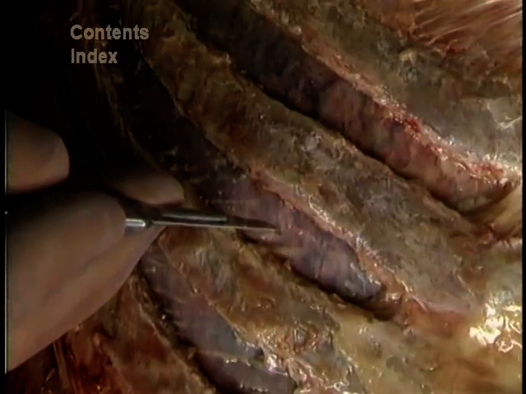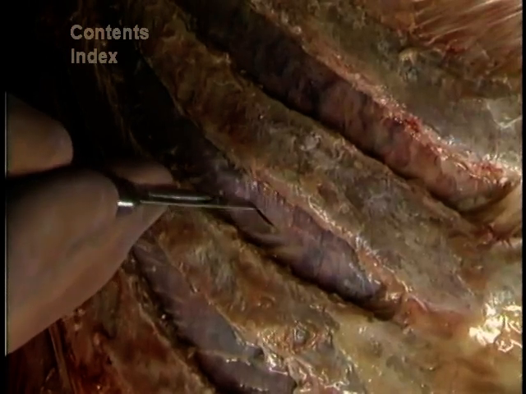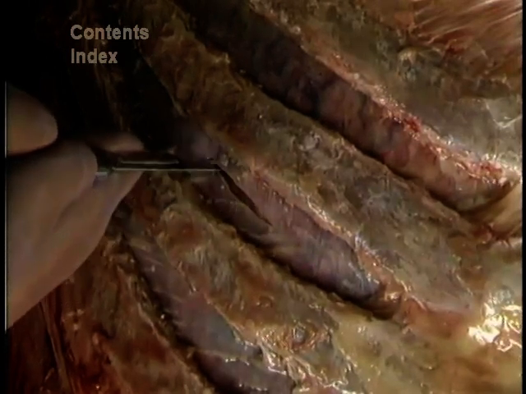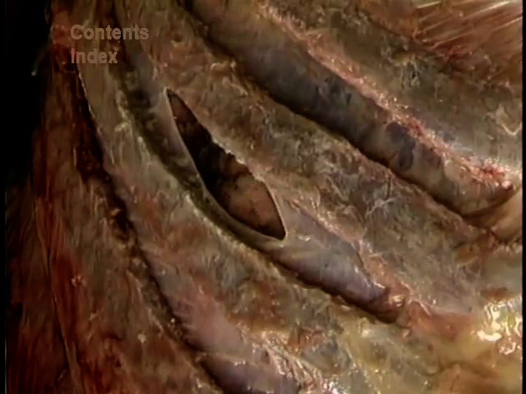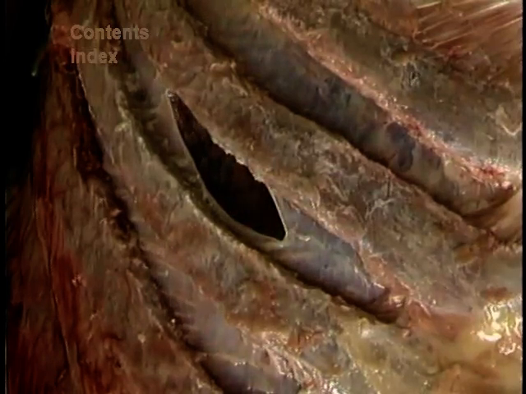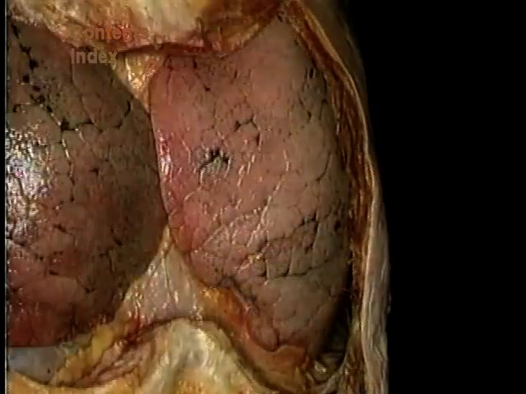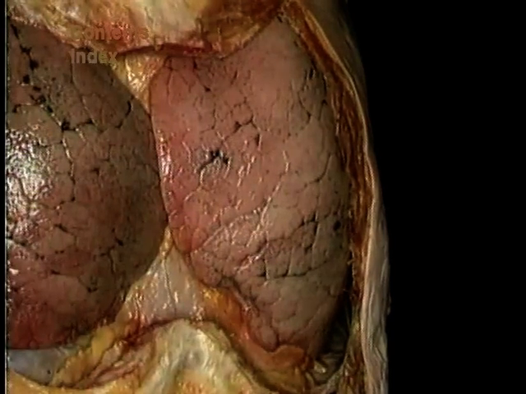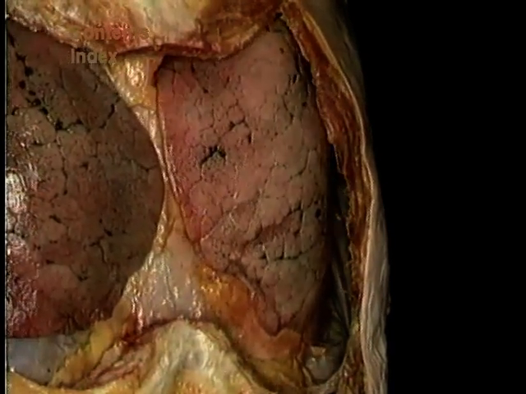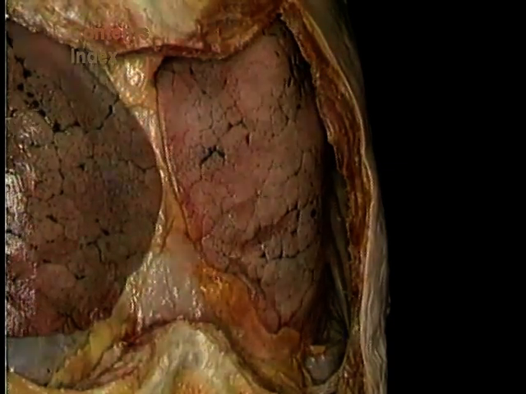When we puncture the parietal pleura, we break the seal between it and the underlying lung. The lung, no longer pulled outward, slowly collapses as air enters the pleural cavity. Here in an open dissection, we're producing the same event, collapse of the lungs, by ceasing to inflate them.